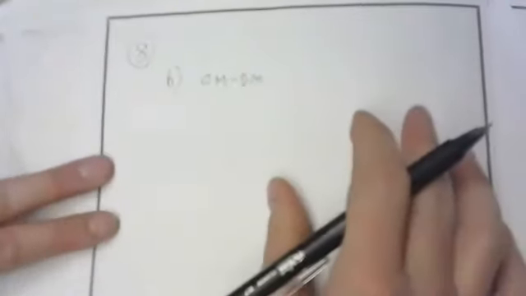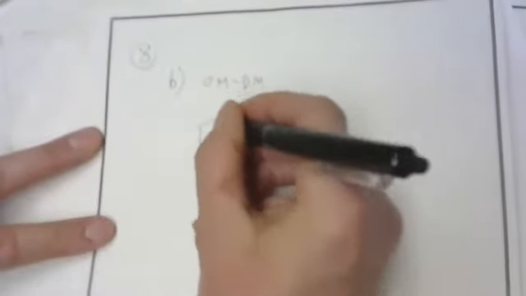So that's the oxymercuration reaction, and the final product is a ketone. Final product is a ketone. So we're still in B, oxymercuration, demercuration. Let's just show a real example of this.